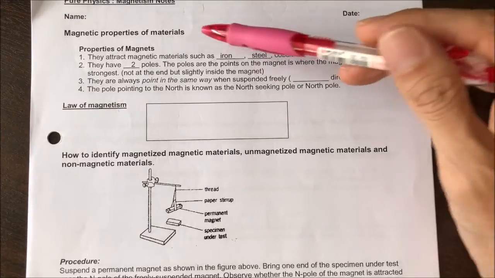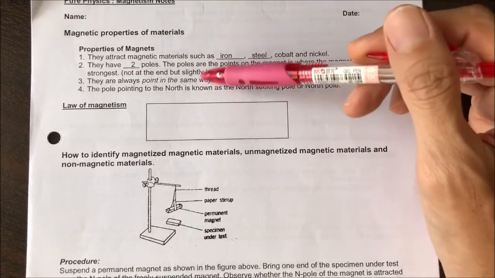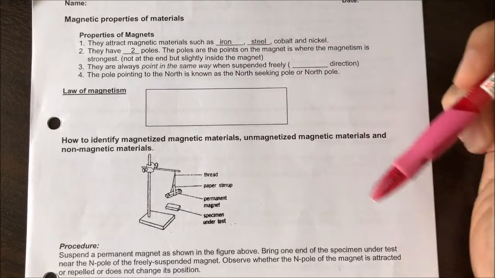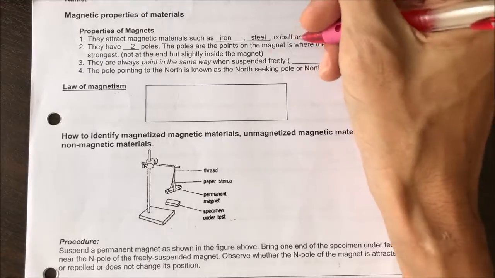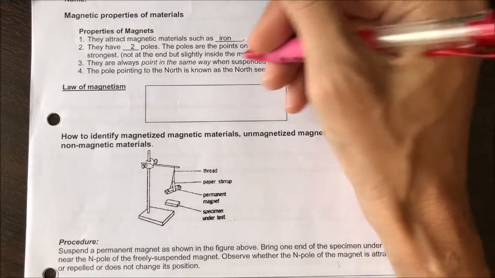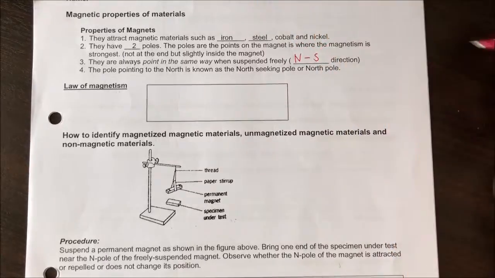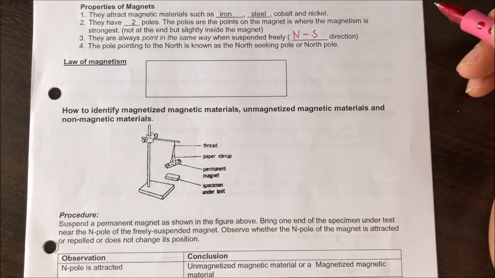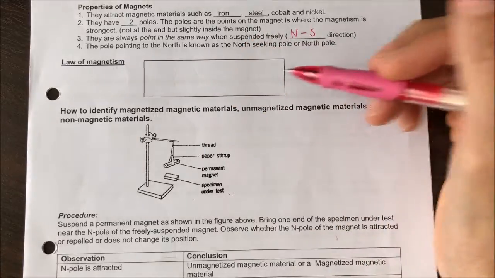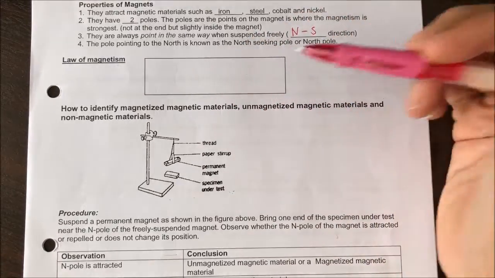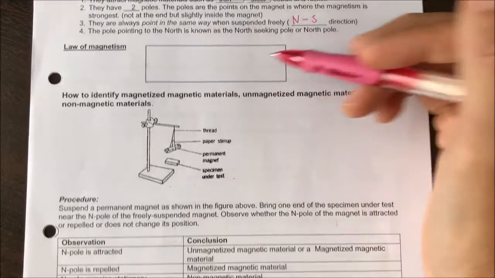As I go through this, magnetic properties. I think all this you're quite clear, right? There are obviously two poles. Remember, a magnet which is suspended freely will always point in a north-south direction, right? And the law of magnetism: like poles repel and unlike poles attract. This is also quite obvious.